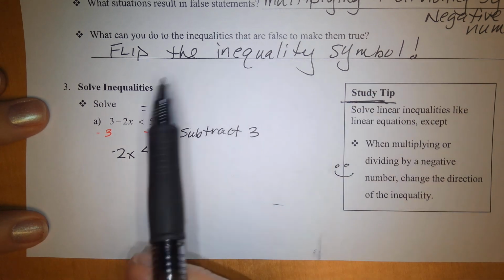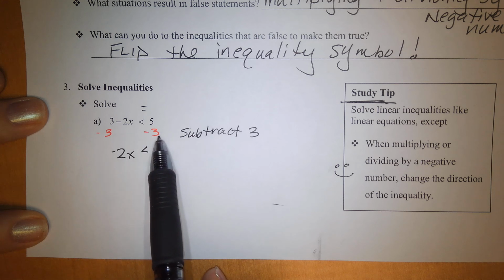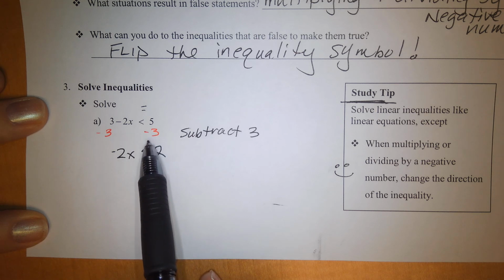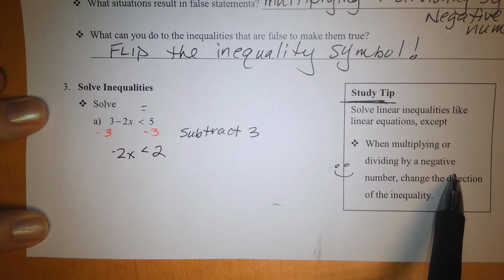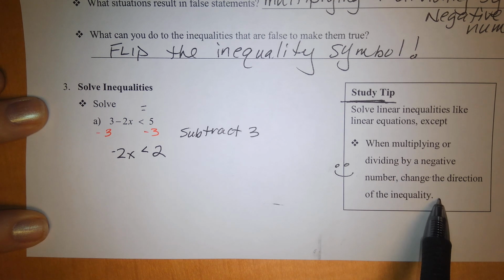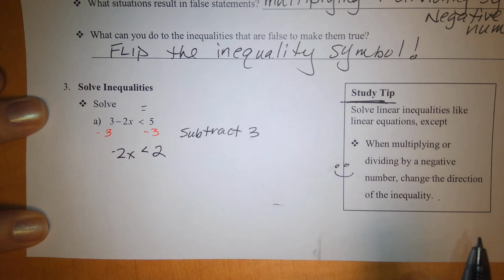Many students at this point see a negative and then they get excited and want to flip the sign. Negatives are okay. It's what you do with the negatives. Only when you multiply or divide by a negative, that's when the sign of the inequality changes. We did not multiply or divide. So now we're going to keep going.